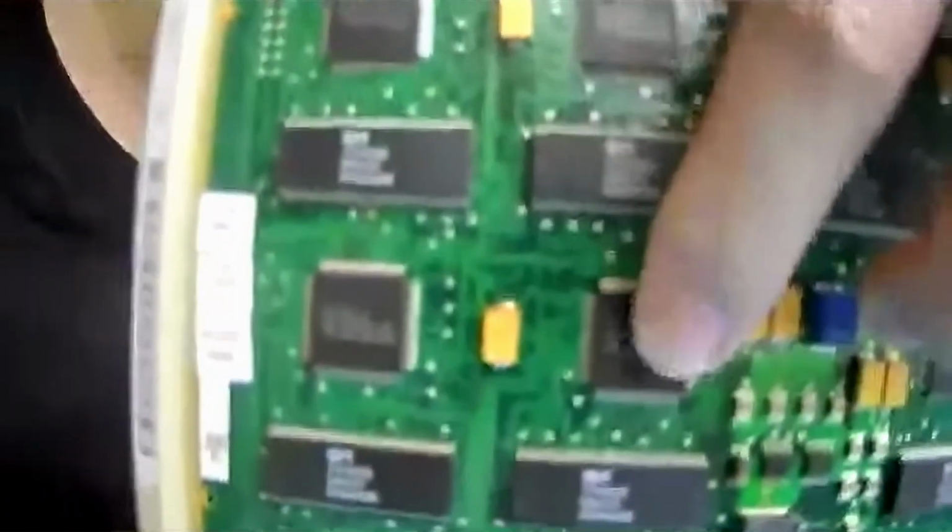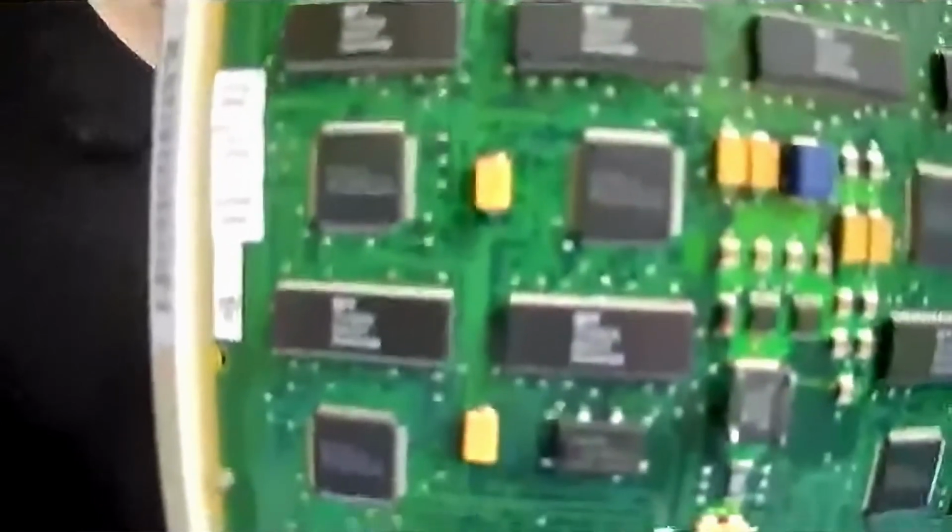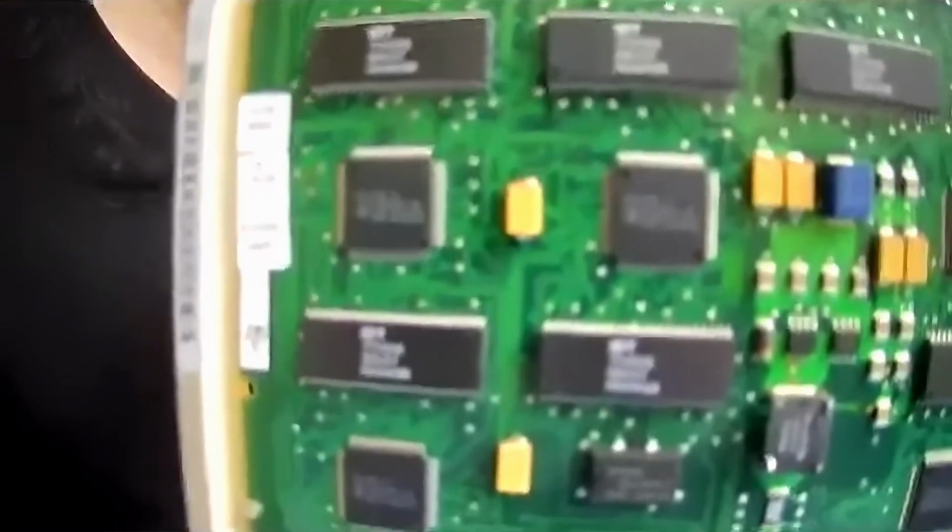So if I can use my finger here with the ESD strap on, this is the DSP, and these are the RAM chips I'm pointing at. The RAM chip is 64K by 16, and there is one for each DSP, so it's very obvious that's where they store at least the data. Obviously the data has to be there, but I'm guessing probably the code is also there, downloaded.